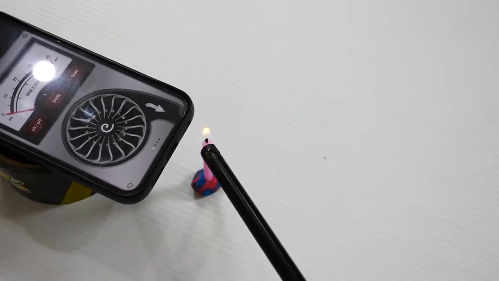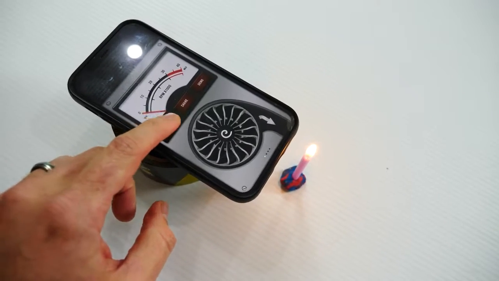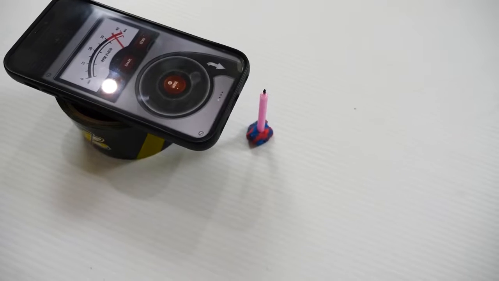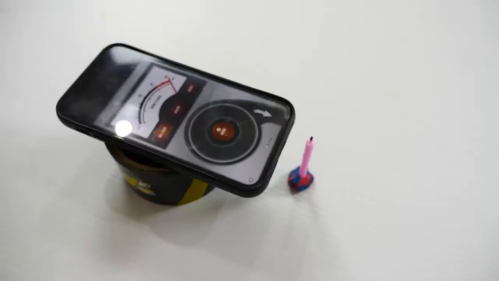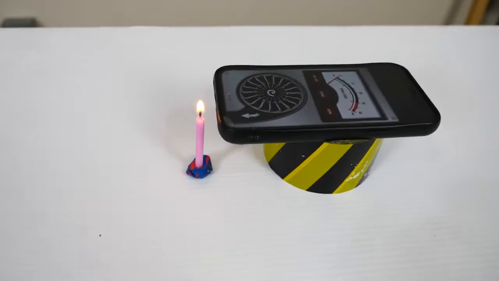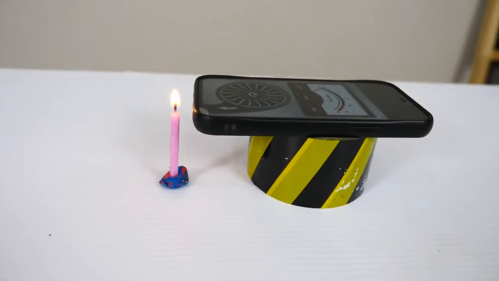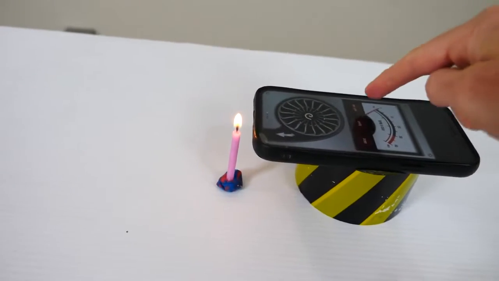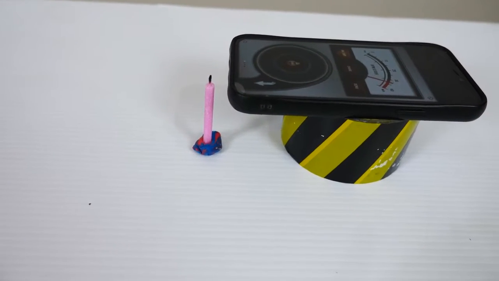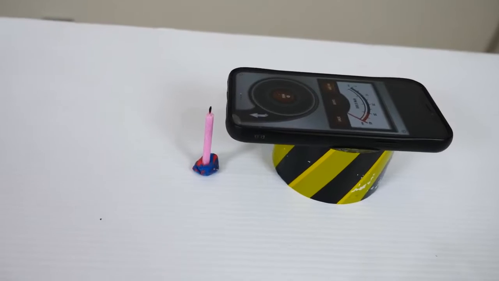So I light the candle. Okay, turn it on. It blows it out. So look how weird this is. Light the candle, then turn on the blower. Immediately blows it out.